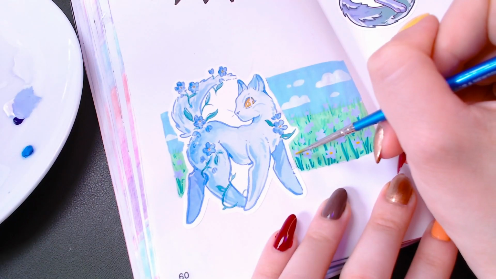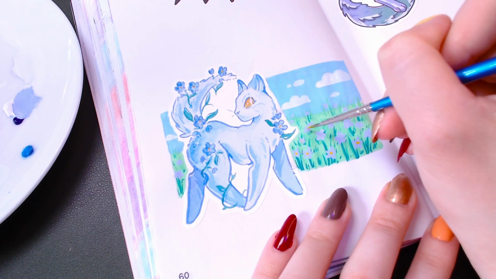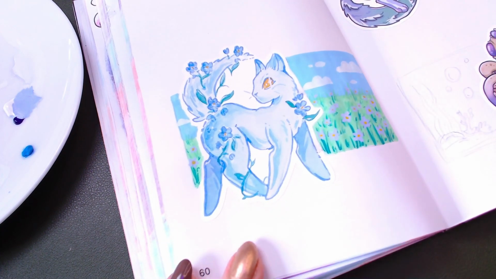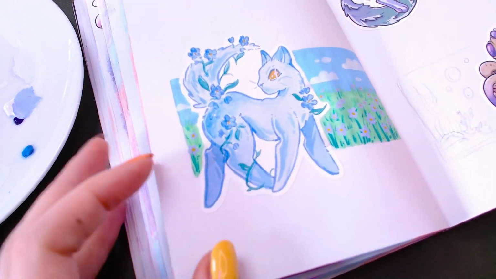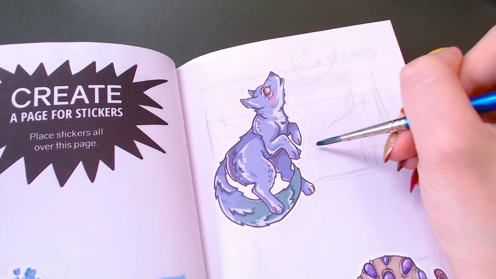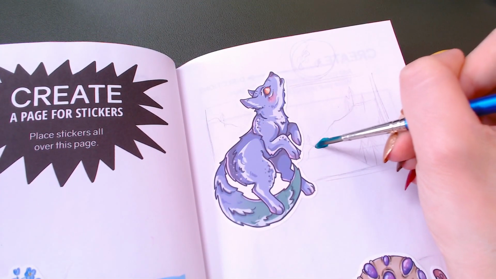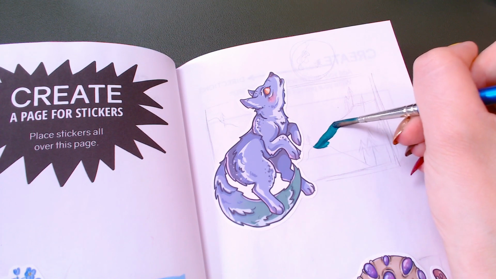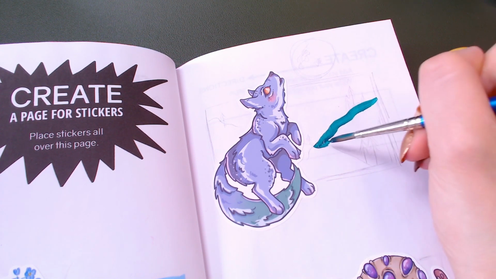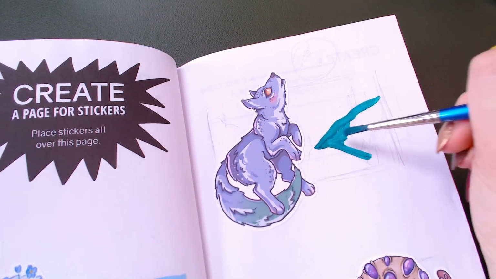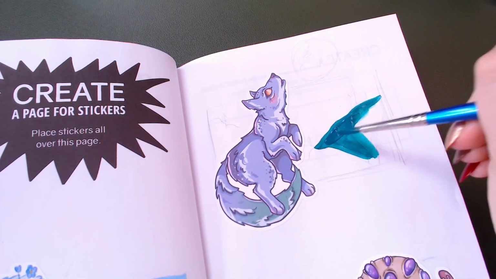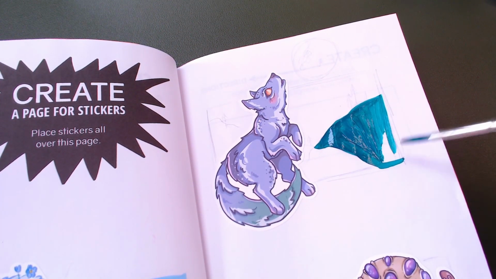I thought this was an interesting take on that, and a way that I could make little backgrounds and little sceneries for my stickers instead of just haphazardly placing the stickers on the page. This one is where I chose a little bit of a darker background and it didn't turn out as well as I wanted it to.